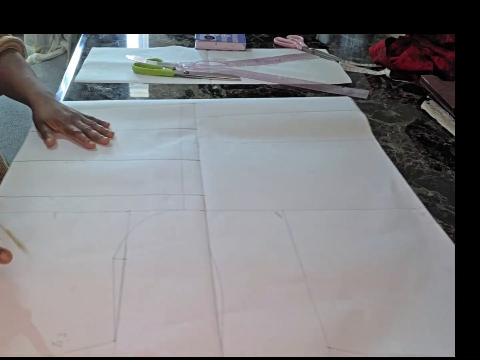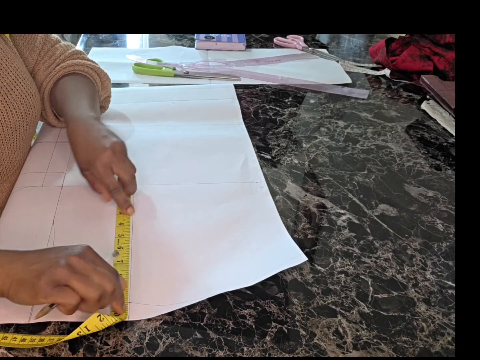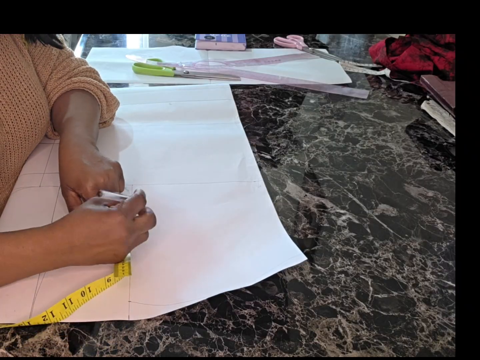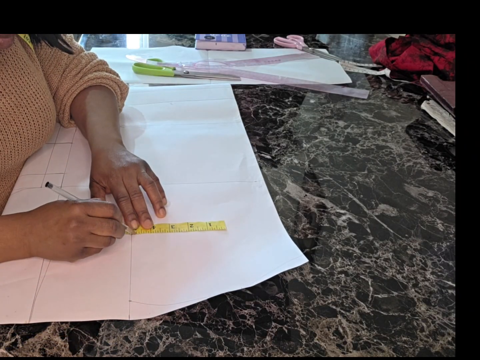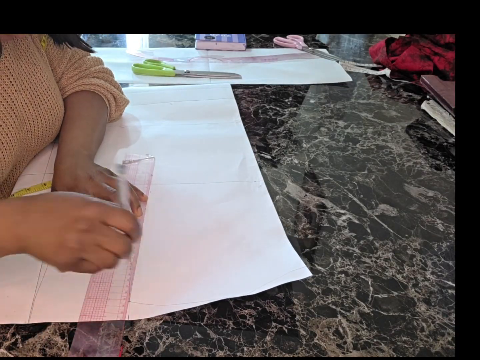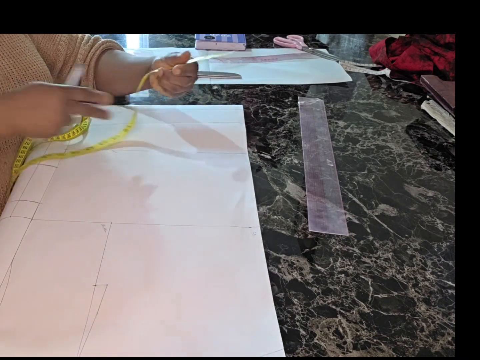And then we move to the next thing, which is to do that of the back. The way to do the back is to measure what you have from the chest line to the shoulders line, get the midpoint, divide into 2, and then go in by 0.5. Then go ahead and connect it the same way we did for the front, that way.